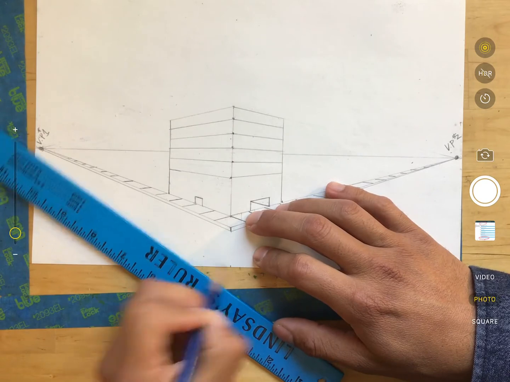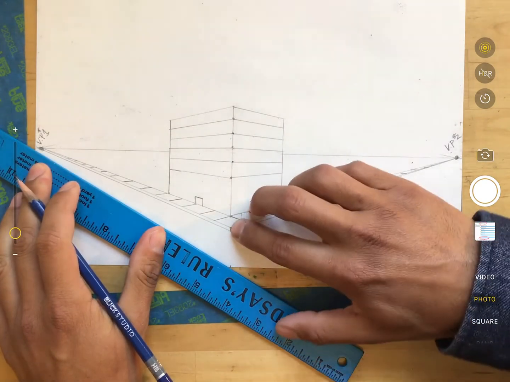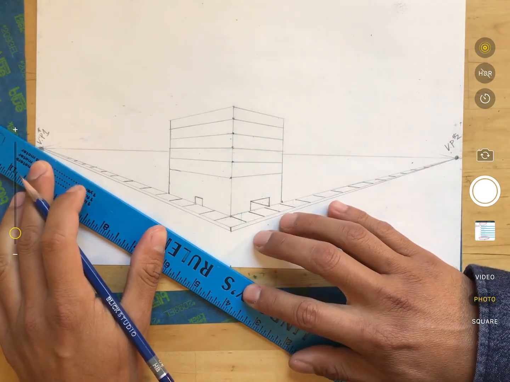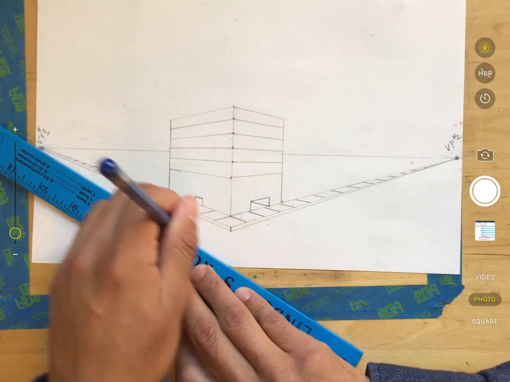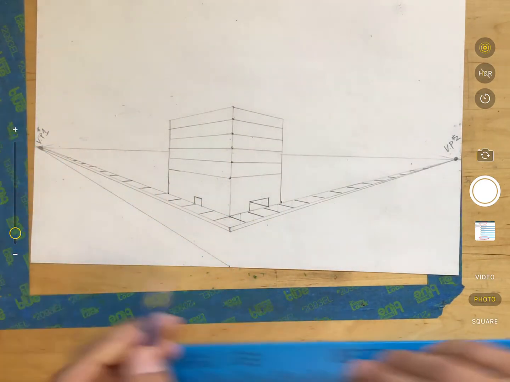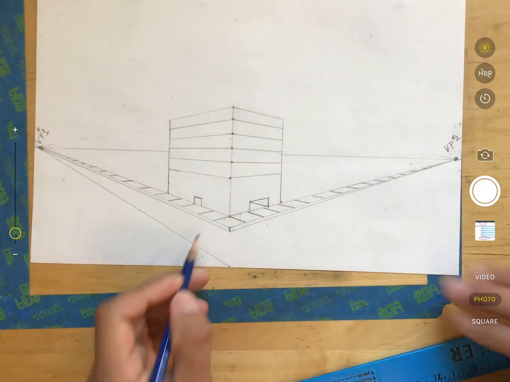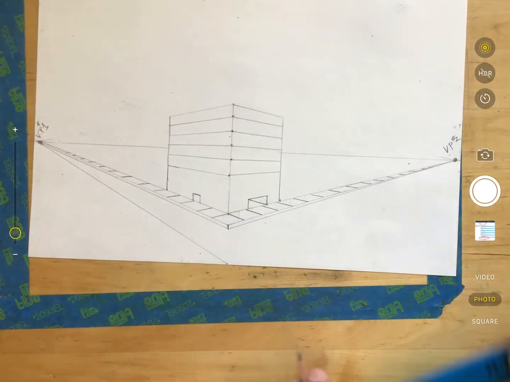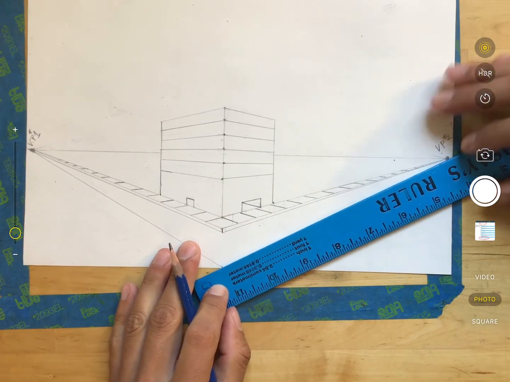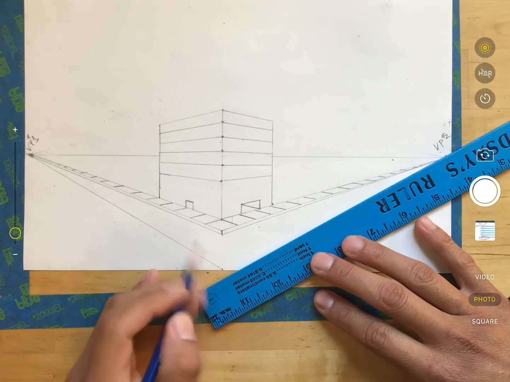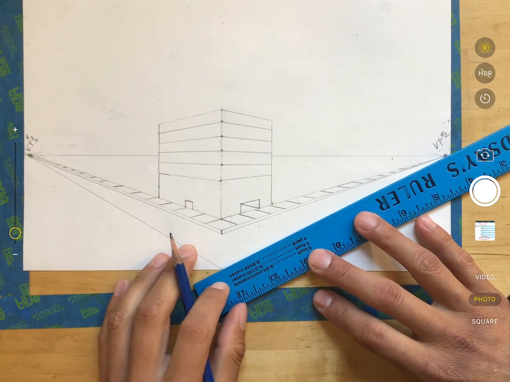I'm gonna put a little dot right here that goes straight down, just to give you an idea of where I'm gonna line it up. So this is going to be the opposite corner of our street. So in here's our street, and then we're gonna do the same thing on the other side. For vanishing point number 2, line it up to that one dot I drew there.